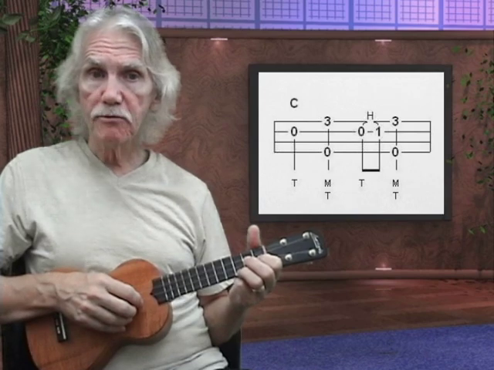Now here's what a hammer-on looks like in tablature. At the count of 3, play the 2nd string open. The H stands for hammer-on. You'll hammer down on the 1st fret. Those are both eighth notes, and get a half beat each. So the whole measure sounds like this.